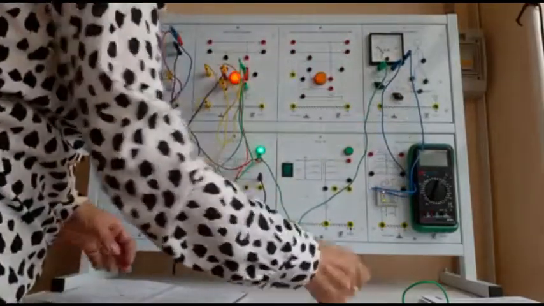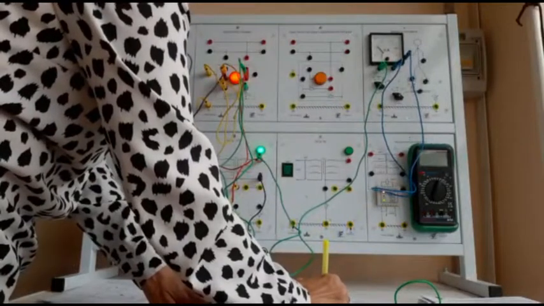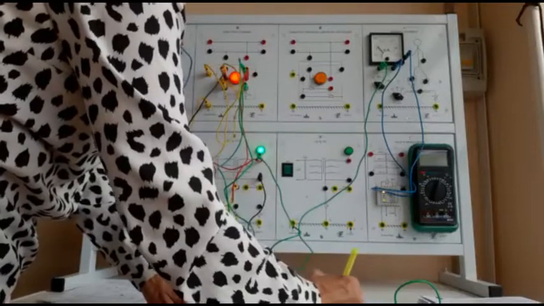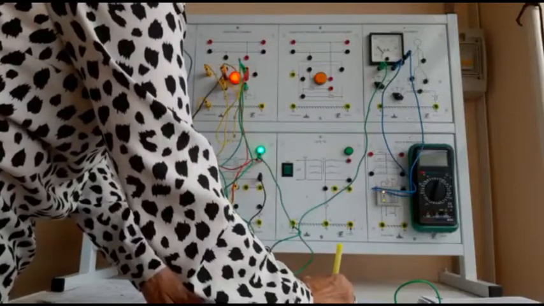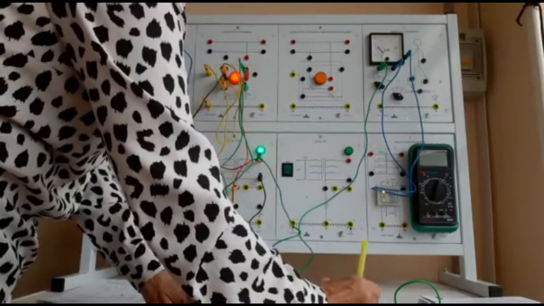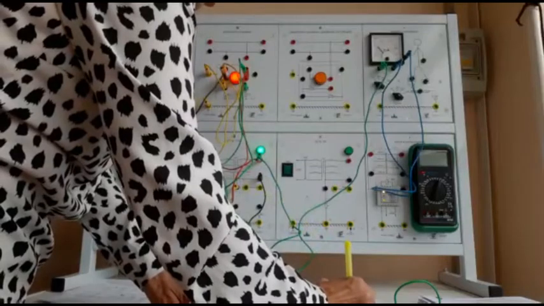Make sure that the resistances are also small. And we record the values, as we did before.